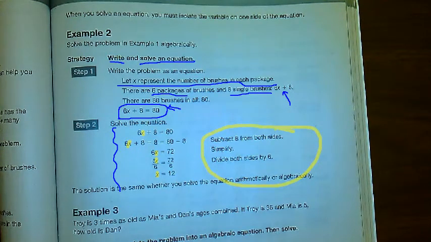Okay, that's the justification part. I subtracted 8 from both sides, so I'm left with 6x is equal to 72. Divide both sides by 6, so x is equal to 12. Now, if you notice, that's exactly the same steps we used on the other side. But again, this is algebraically.